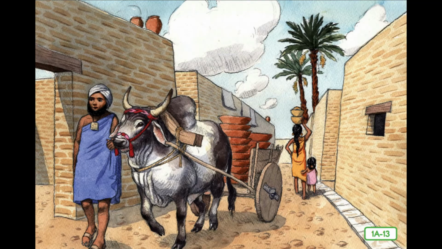And all over the city, merchants bought and sold their wares. Wares are goods that they made to sell, such as pottery, jewelry, or bread. The city's wide streets, lined with flat-topped brick buildings, were easy for their common bull carts to navigate.